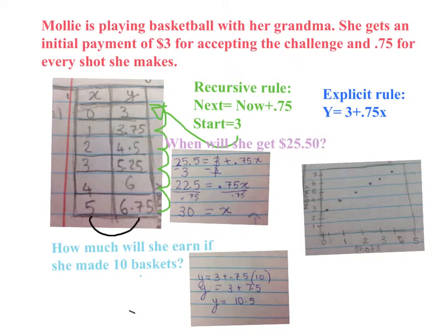So the first question is, when will she get $25.50? For the y, you substitute $25.50, and then you set it equal to 3 plus 0.75x. Then you subtract 3 on both sides, and that will equal 22.5 equals 0.75x. Then you divide by 0.75, and for x you'll get 30.